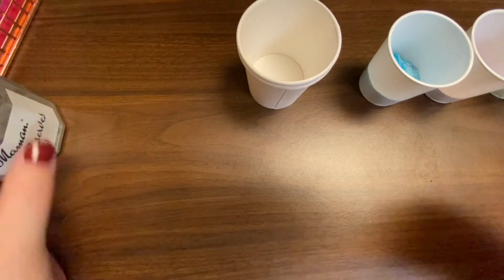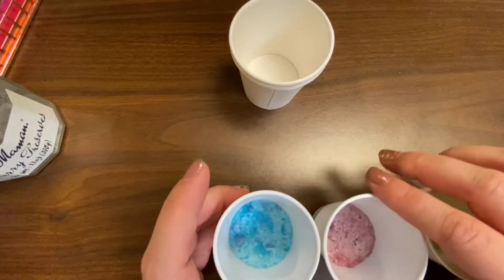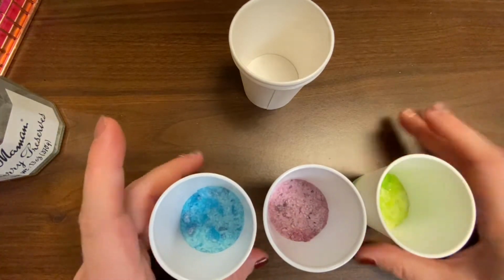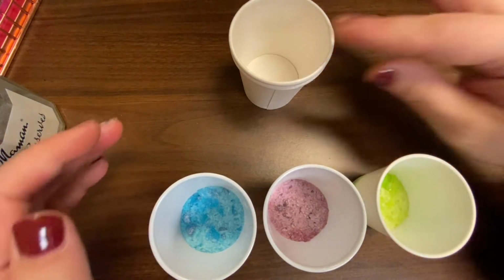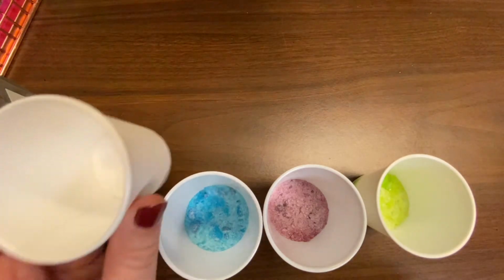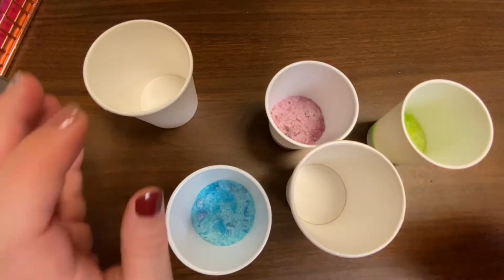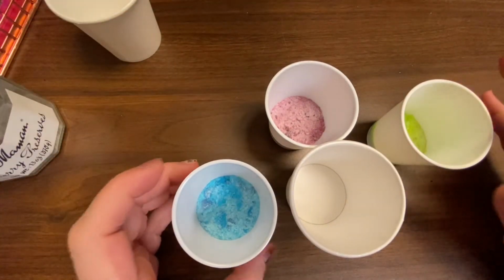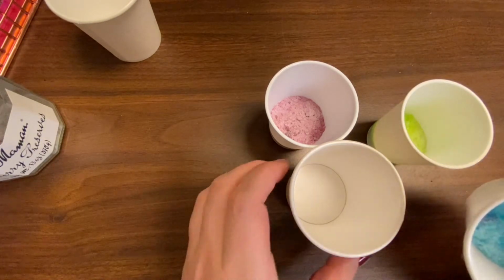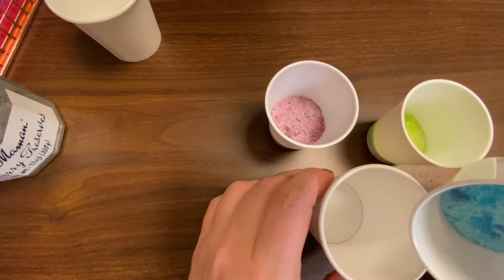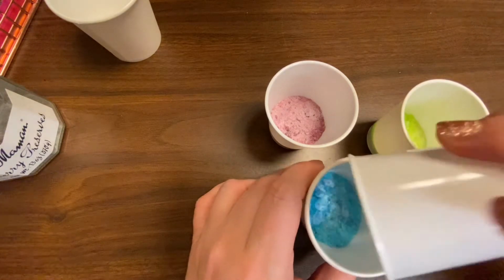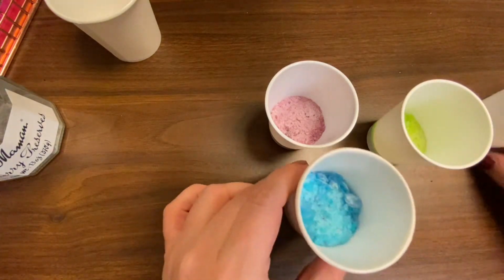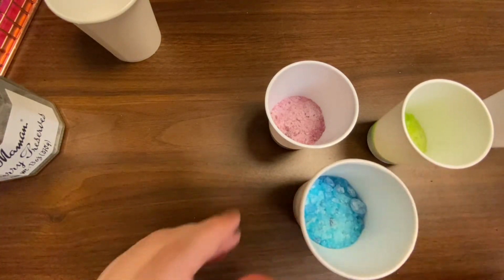So once you have all 3 candies broken down and separated, you're going to take one of the Dixie cups from your kit and we're going to pour each color in there one by one. So I'm going to do my blue first, pat it down.